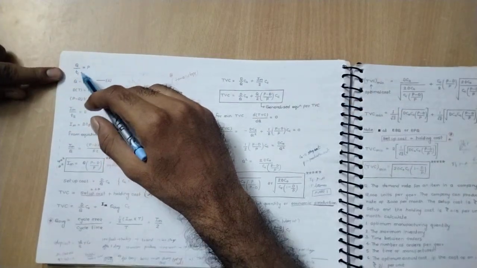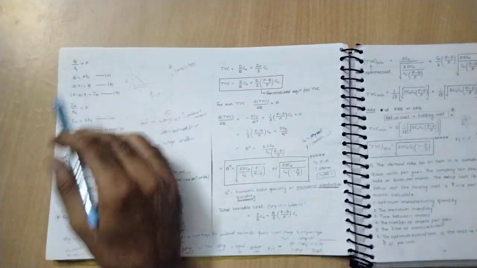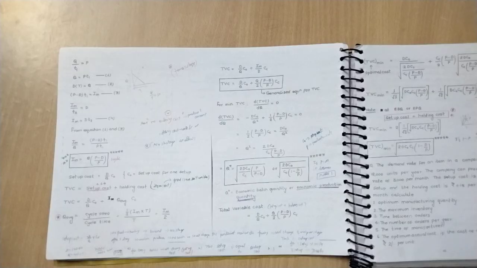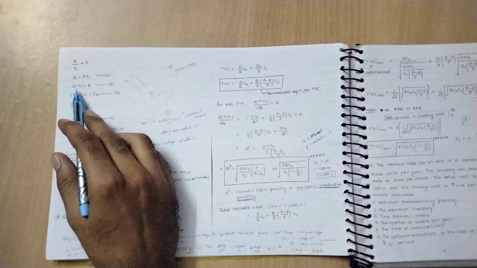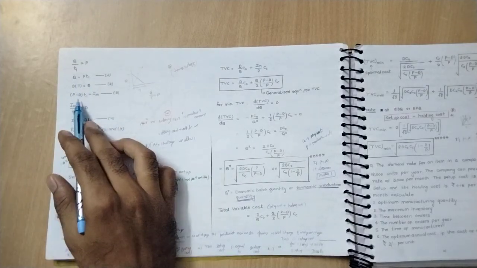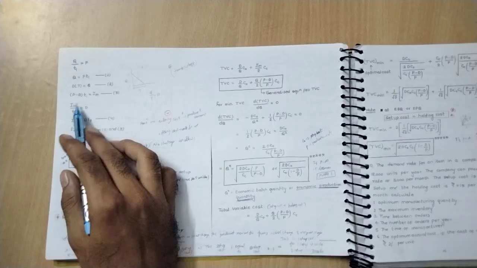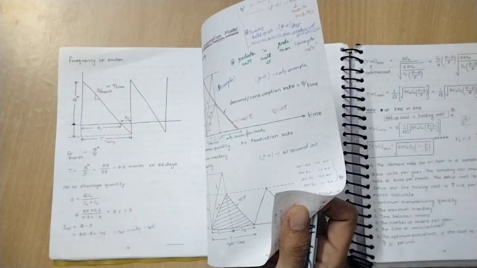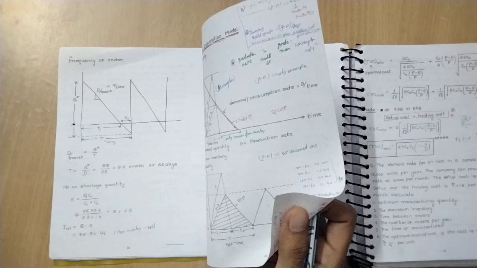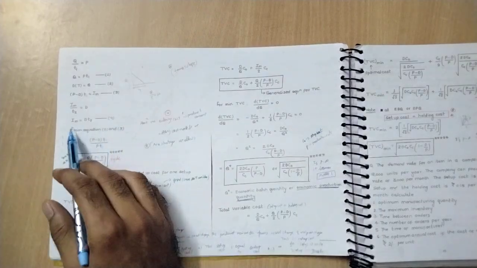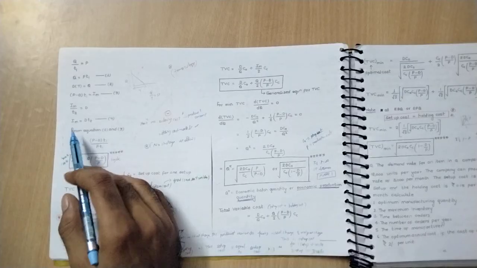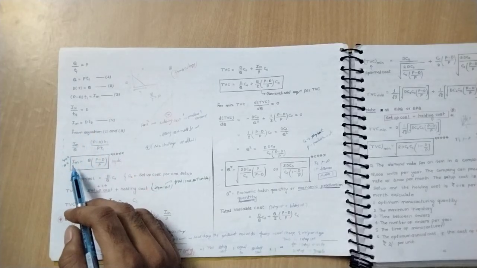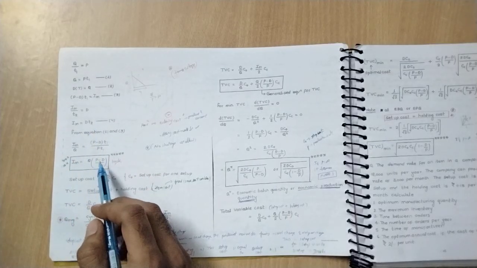Q divided by T1 equal to P, so Q equal to P times T1. This is a simple thing: (P minus D) times T1 equal to IM, and IM is also D times T2. So the inventory IM equals Q (P minus D) over P.